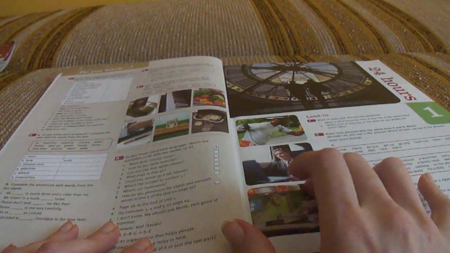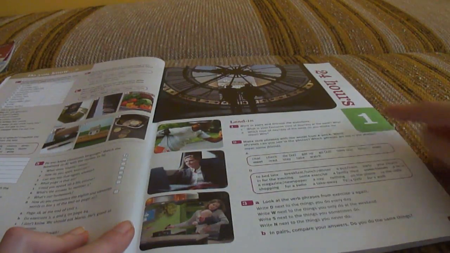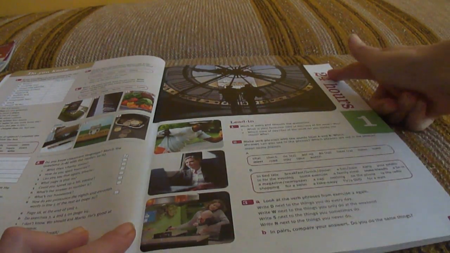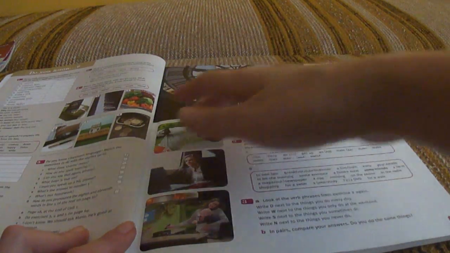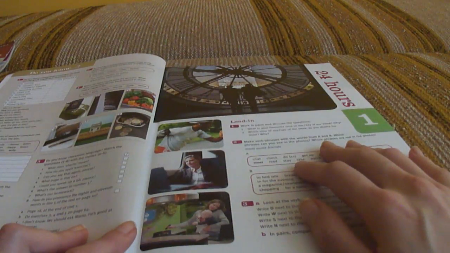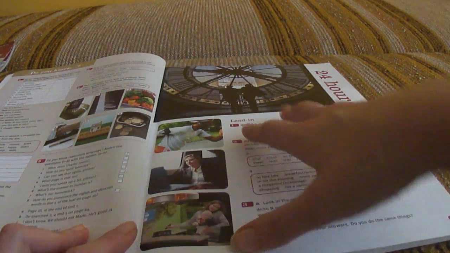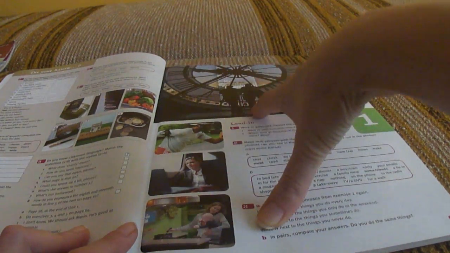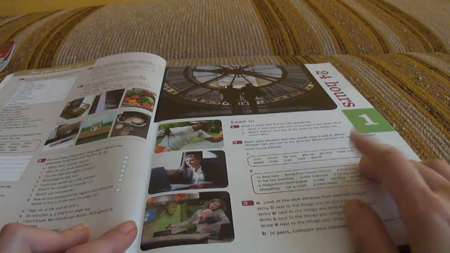I like the Total English books too. Usually in the beginning, the title or the topic of the unit is written here, and there are 4 pictures to help you get into the topic or to raise questions or to help students talk about the different pictures which are connected to the topic.